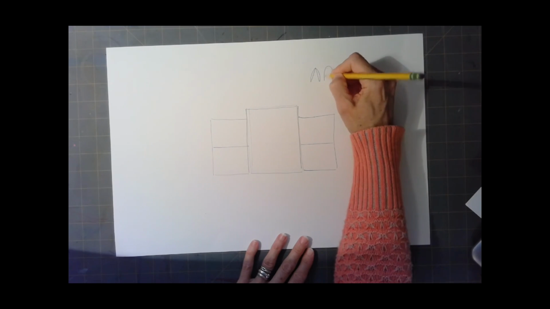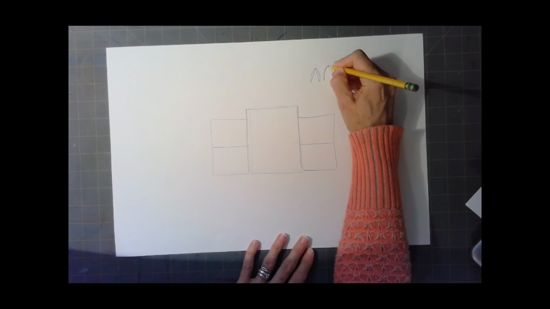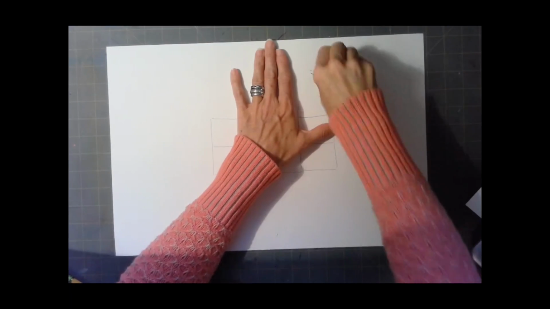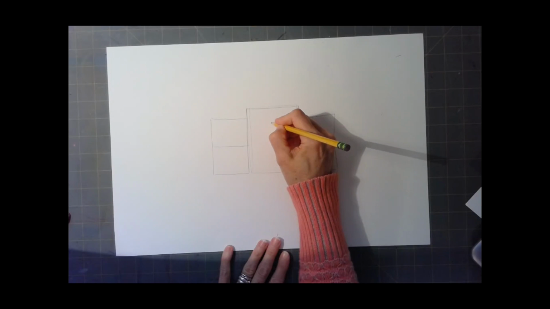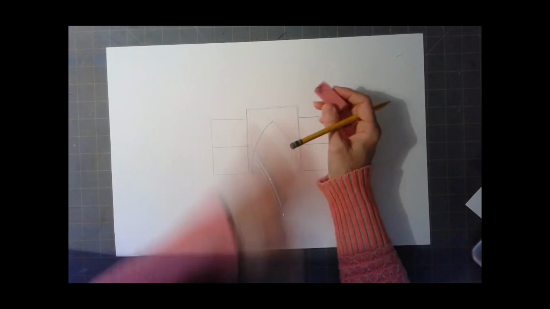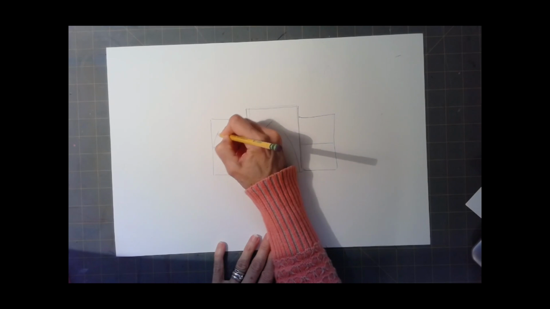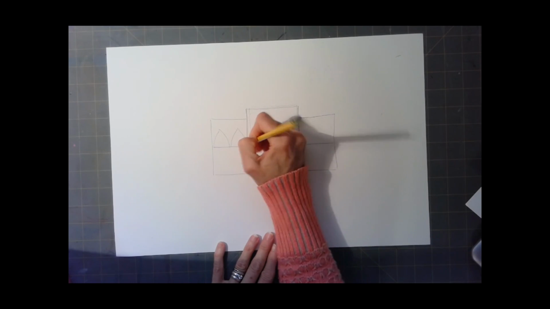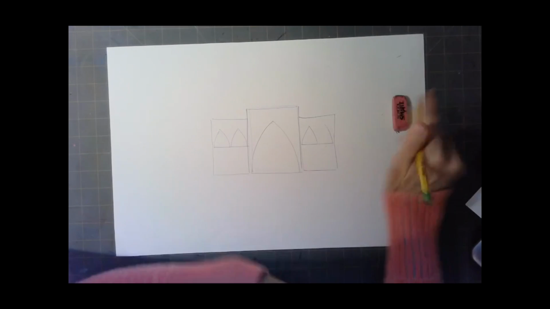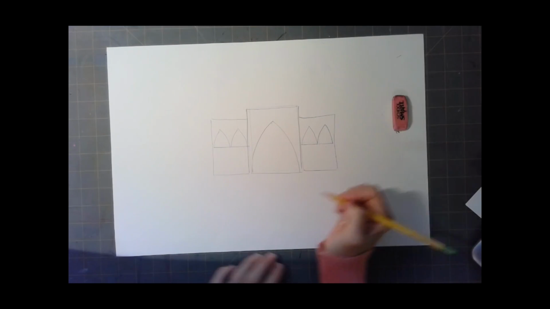Now, to draw the arches, you can draw an A and draw curved legs, or you can draw an N and make the top of it come to a point. So now I'm going to draw my arches. There's one big doorway or vaulted archway where the main door is, and then there's 8 more, 4 in each of those other rectangles.